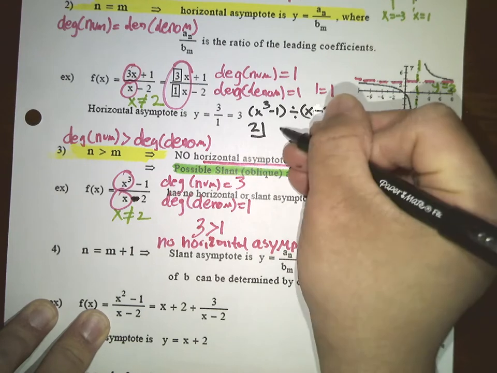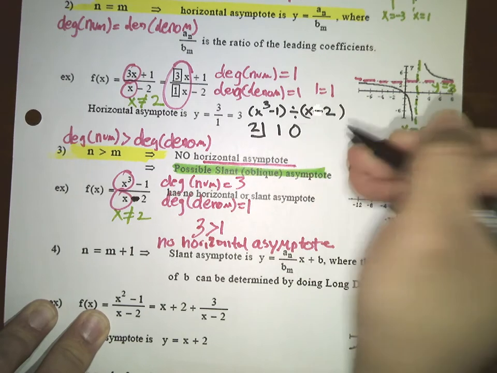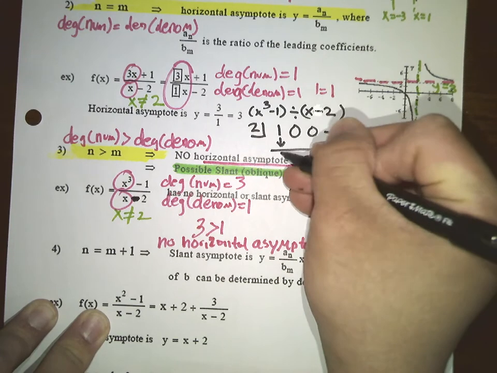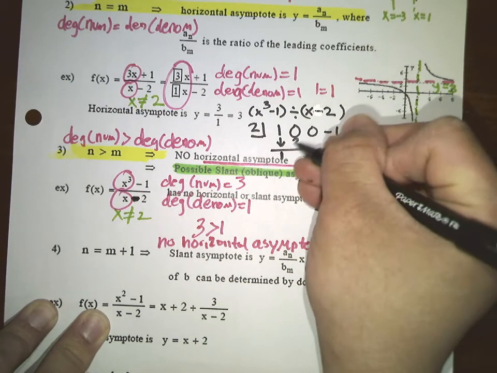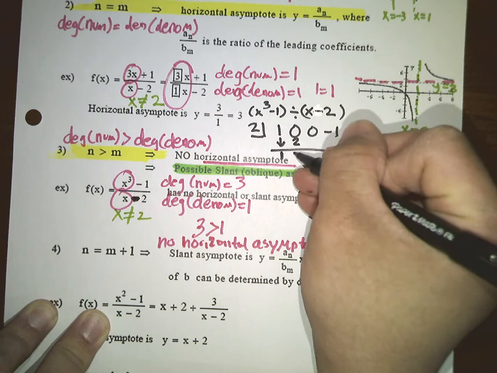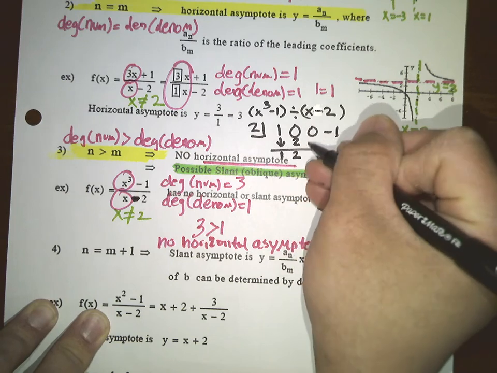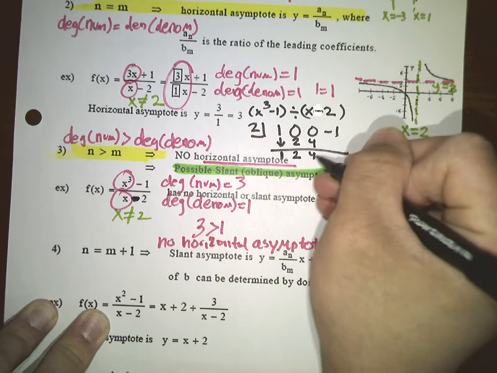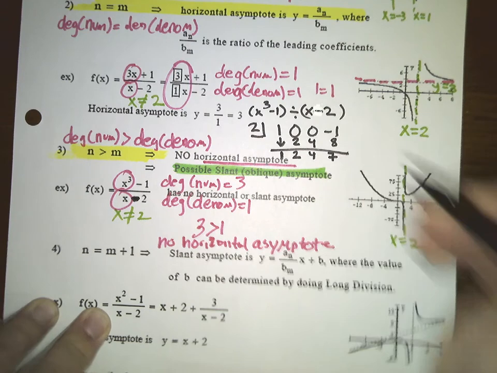And then I have, again, 1x to the third, 0x squared, 0x minus 1, and then I bring down the 1. 2 times 1 is 2. I add these together, 0 plus 2, 2. 2 times 2 is 4. I add those together, 4. 2 times 4 is 8. I add those together, I get 7.